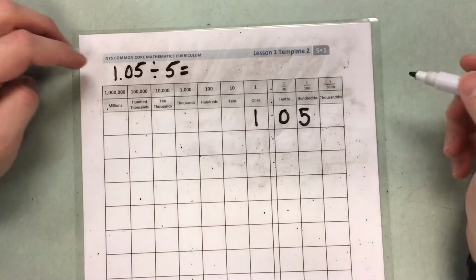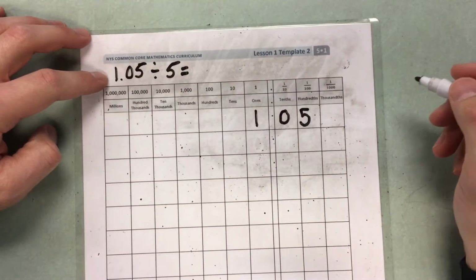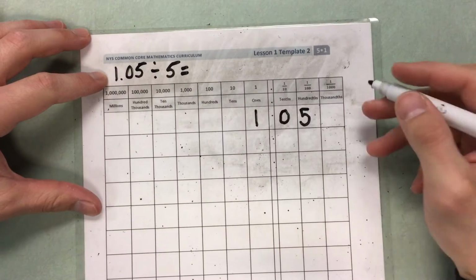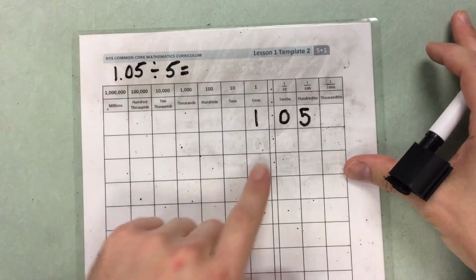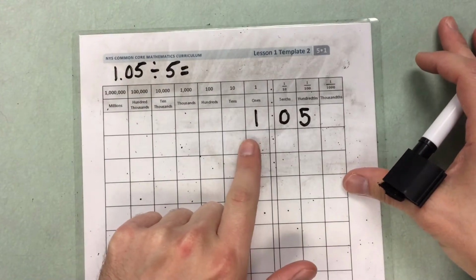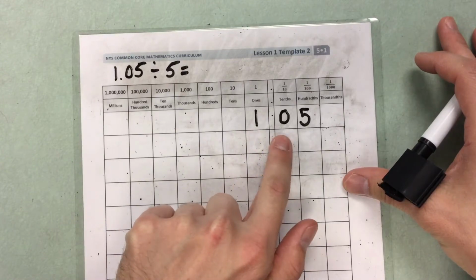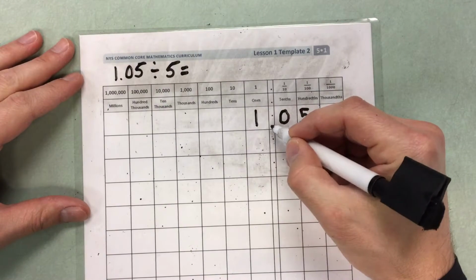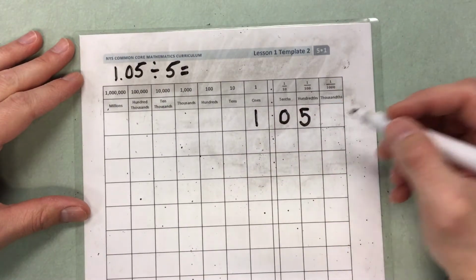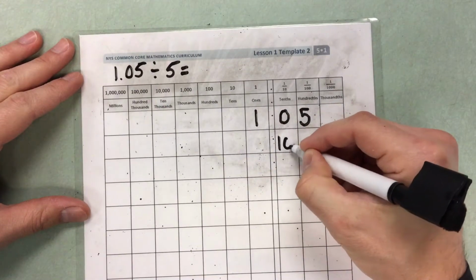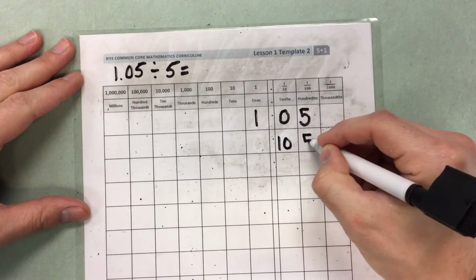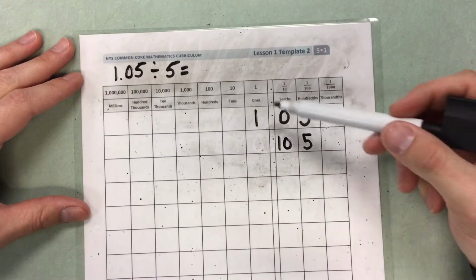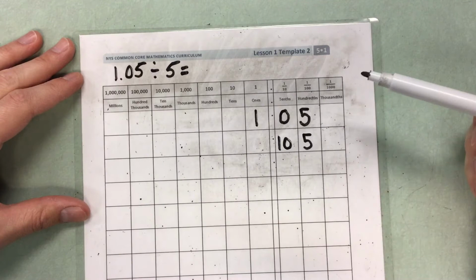So for our next example, let's decompose 1 and 5/100ths a couple different ways. So I know putting in my place value chart, I can look at it as 1, 0 tenths, and 5/100ths. But I can also bring this 1 backwards, unbundle it, and use 10 tenths and 5/100ths. So that would be equivalent. These two numbers represent the same value.